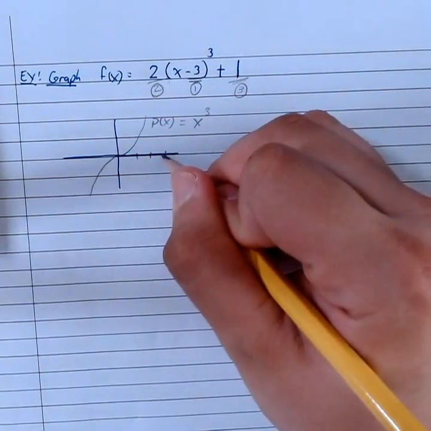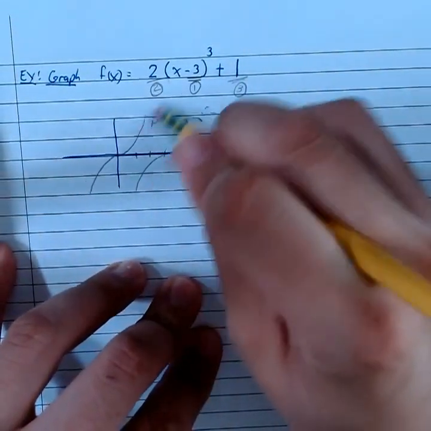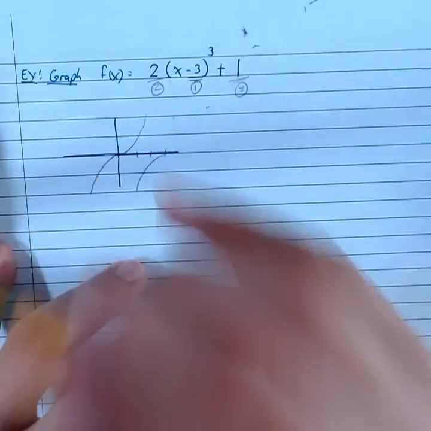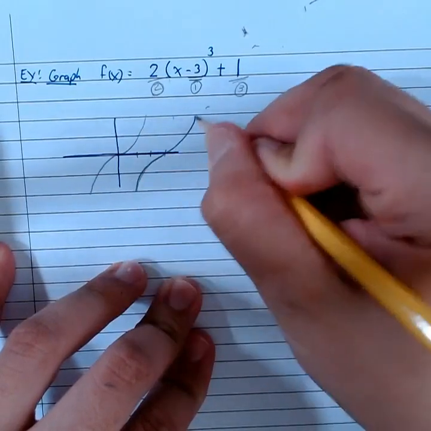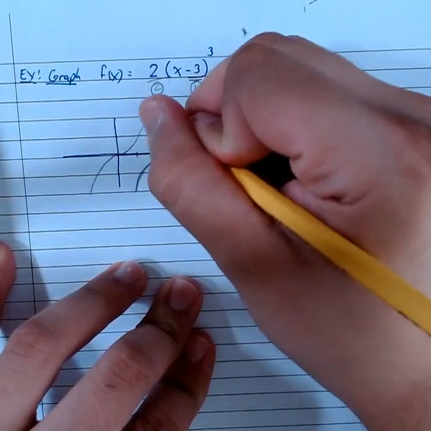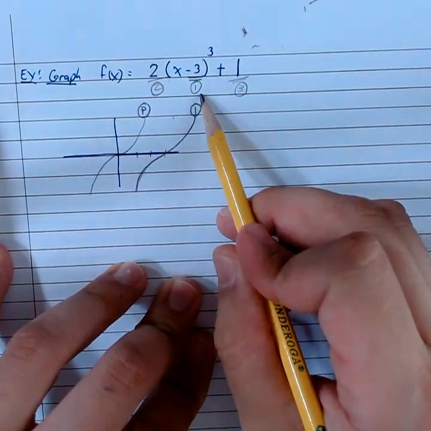I'm going to redraw the same graph, same size, same shape, same orientation and direction. Let me erase that so it's not in my way. And here I'm going to label this as P for parent. I'll label this as number 1. That was my first transformation.